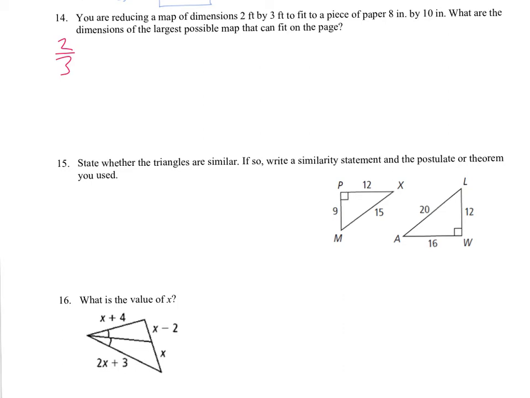So we have 2 options. This 2 over 3 is not going to change, so that the map looks right. Now either we're going to use the whole length of the 8 inches, so I can write up one proportion. Now 8 is the smaller dimension, so it should be across from the smaller ratio. And we're going to have to figure out what that is. Or else we can use the length of the larger dimension. So the larger would be 10. And we would have to figure out what that number is. So we're solving 2 separate equations. So I'm solving both these equations, getting rid of my division.